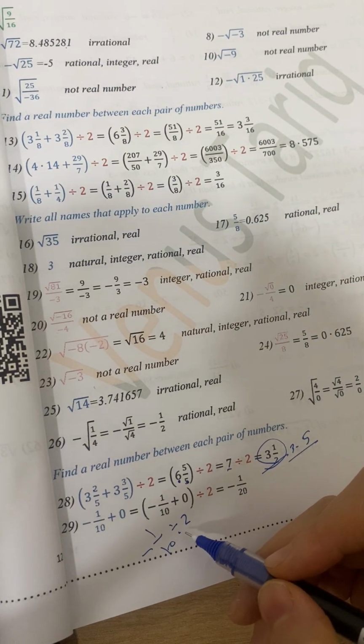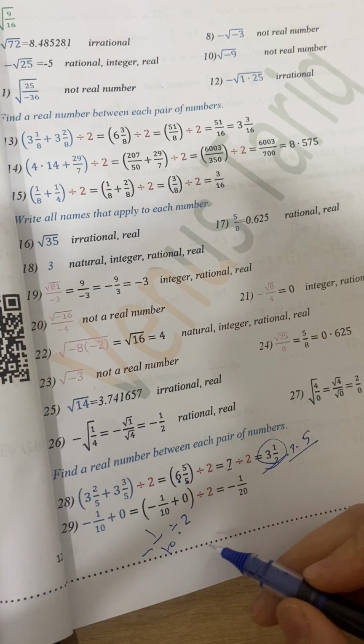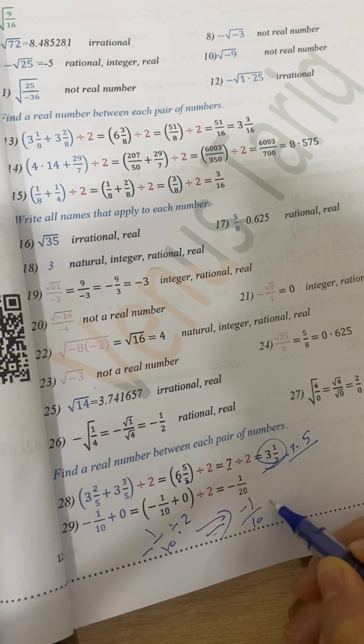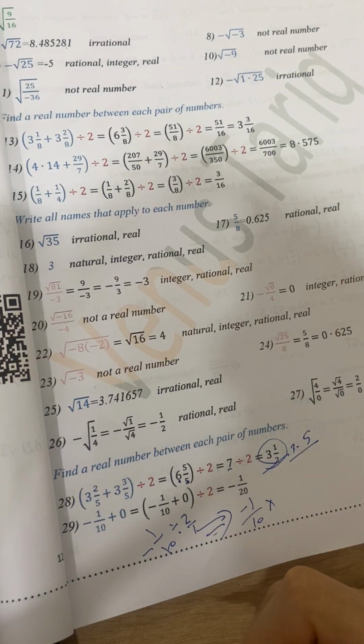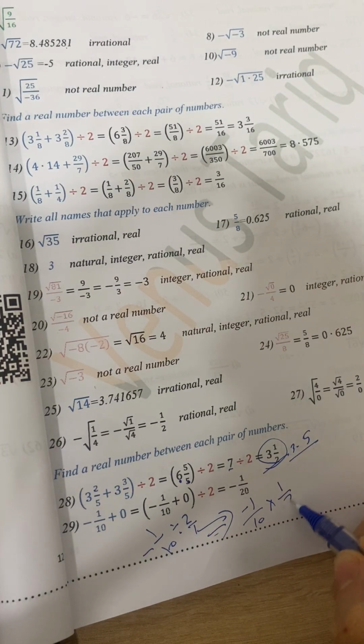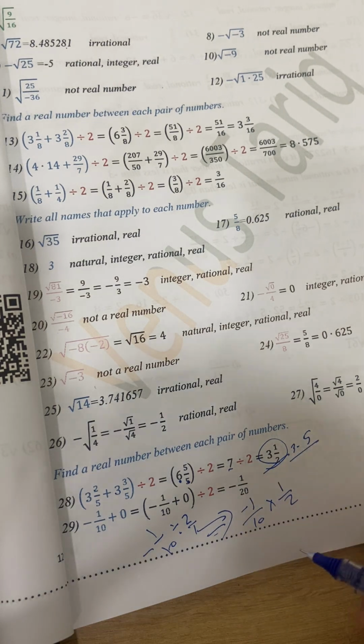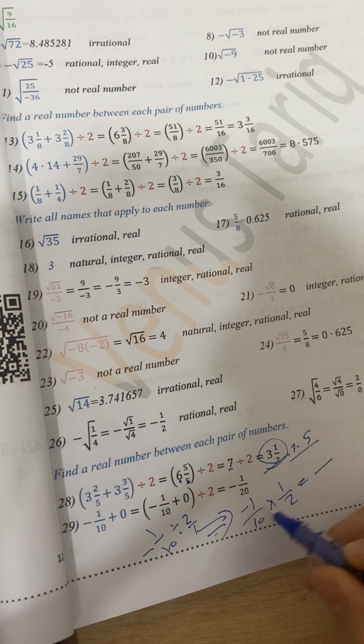Every time we have a fraction, we must reverse and change divide to multiply. So it's equal to negative 1 over 10 times the reciprocal of 2 over 1, which is 1 over 2. Now negative 1 times 1 is negative 1, and 10 times 2 is equal to 20.